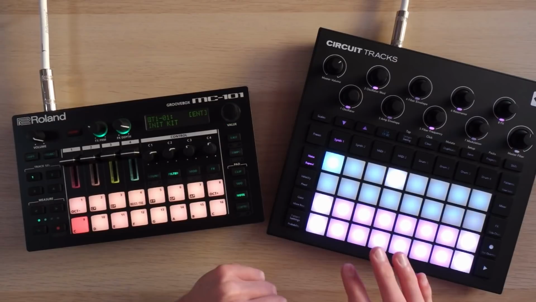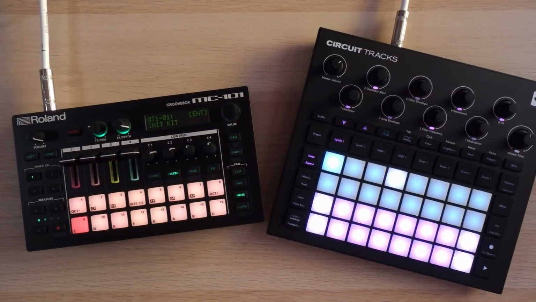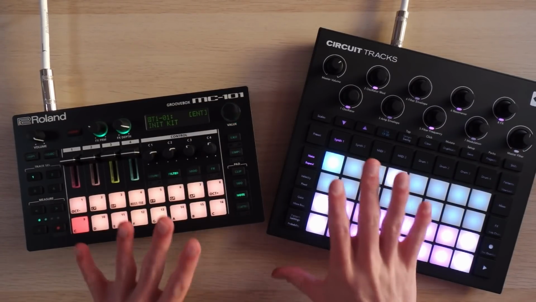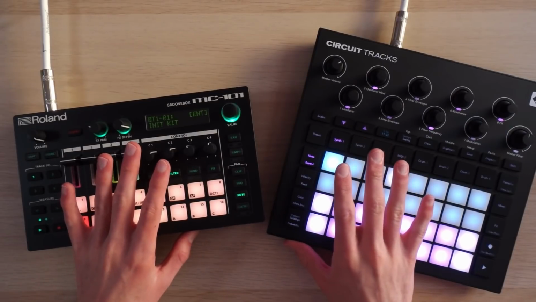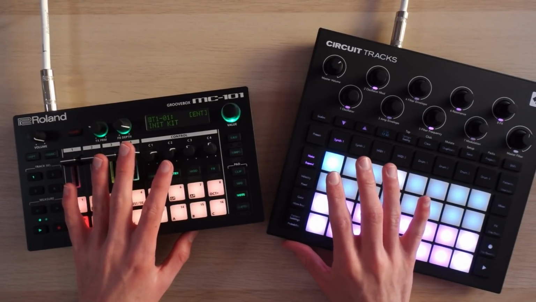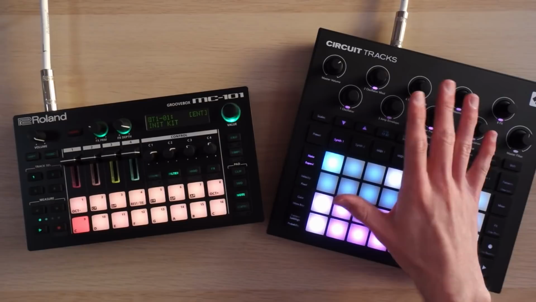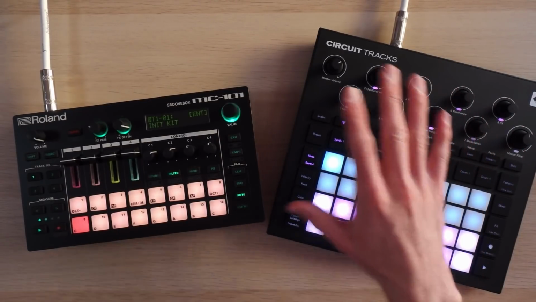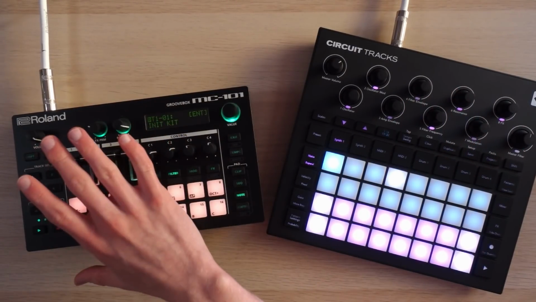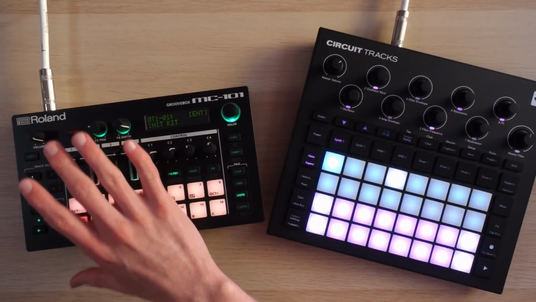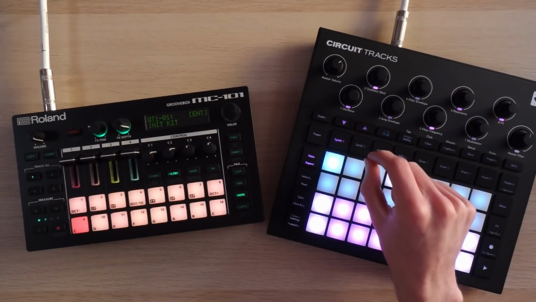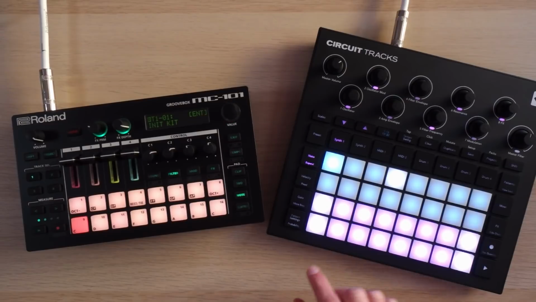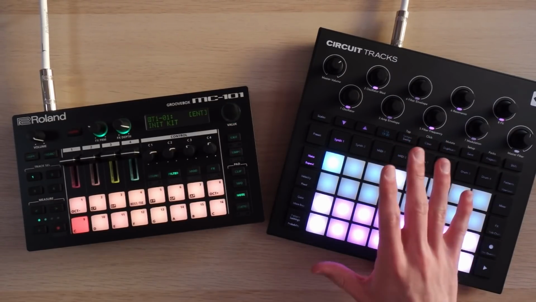And this starts getting into the larger point that I'm going to try to make with this video, is that these instruments, while seeming very similar on the surface, actually have very different purposes, because this is much more of a performance instrument than the Roland MC-101 is. Like, the Roland MC-101 definitely is a performance instrument, but not nearly as much as the Tracks is in terms of the way that it's designed. The Tracks has everything right in here to do an entire live set.